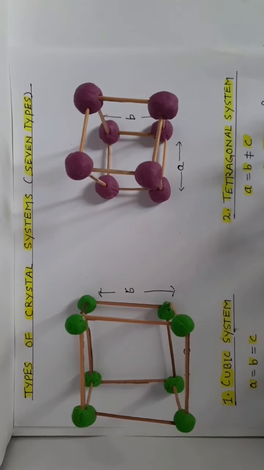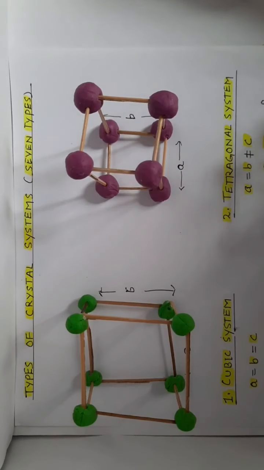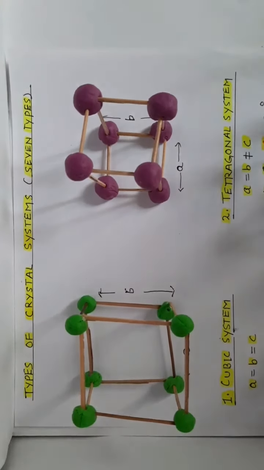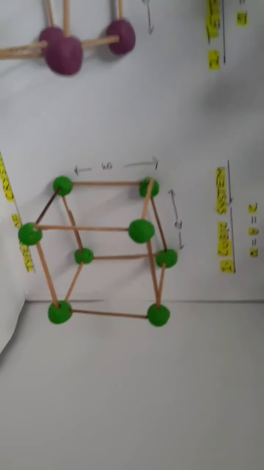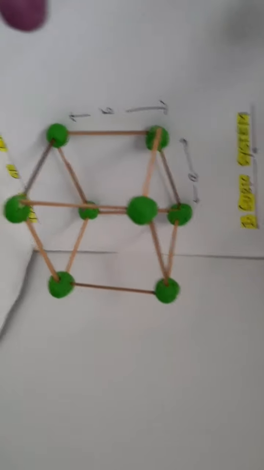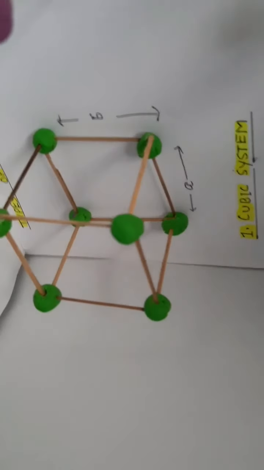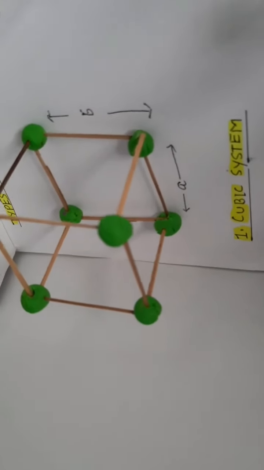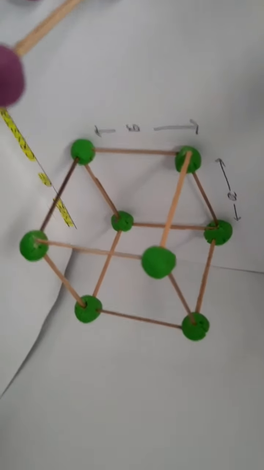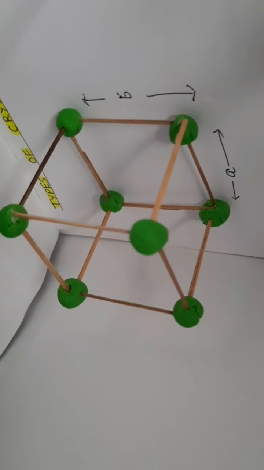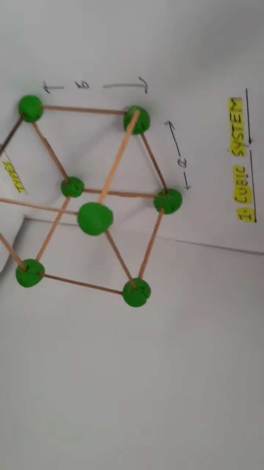Now let us consider the first crystal system, known as cubic system. This is a primitive unit cell of a cubic crystal system. Here the atoms are occupied at all these corners of the unit cell.